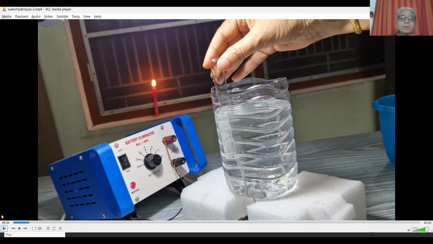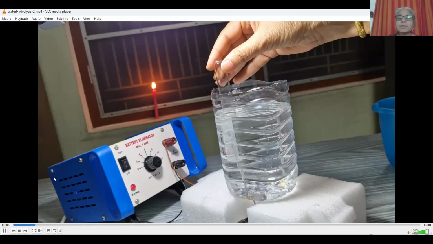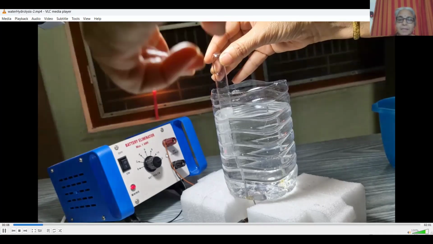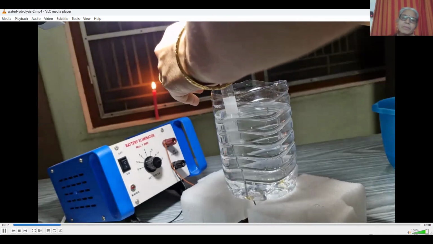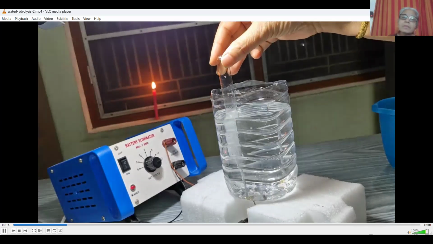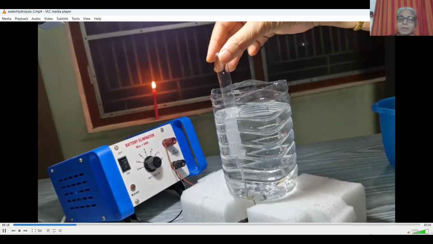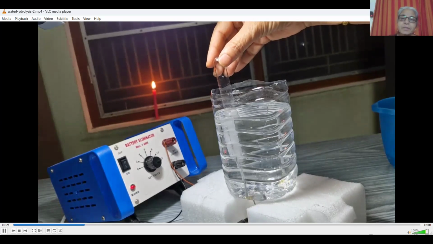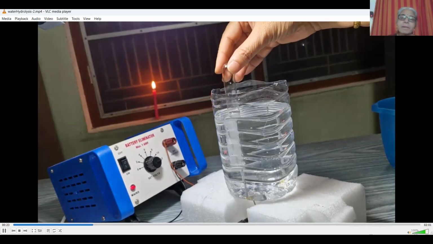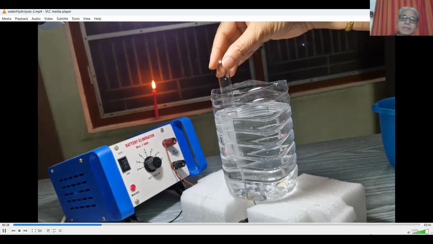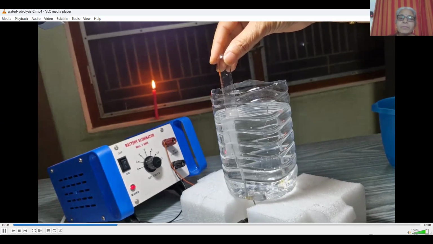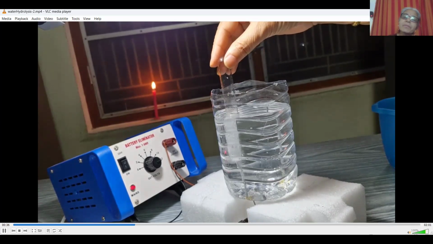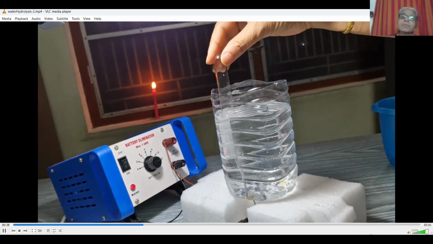So after about 8 to 10 minutes, half of the test tube is filled with the gas. So now I want to remove the test tube from the water and test that gas. I'm going to test the gas to check that it is hydrogen by using a candle flame. So you can see the boundary between the gas and the water when I lift up the test tube.